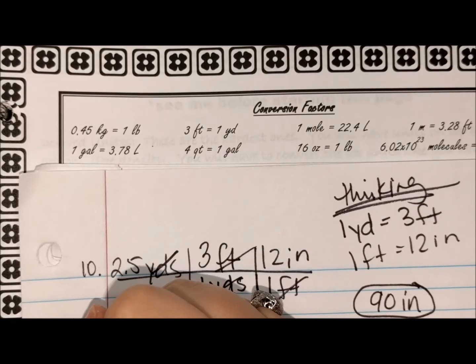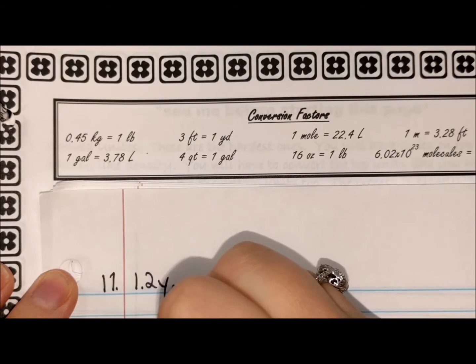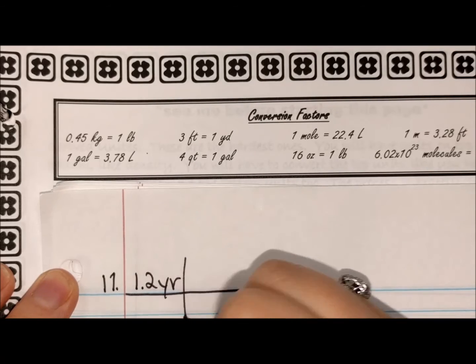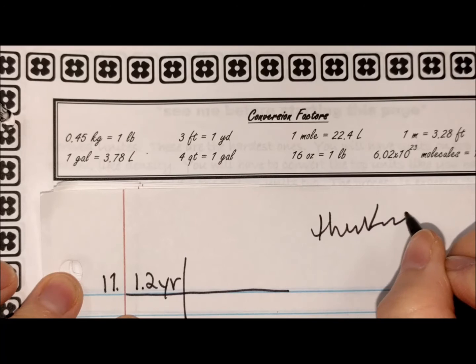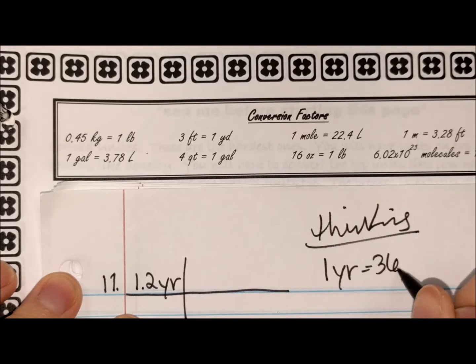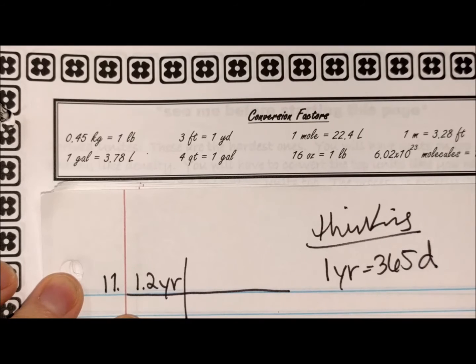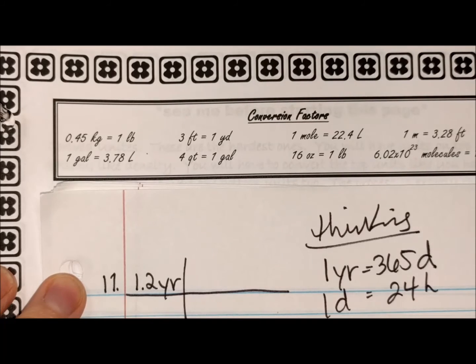Okay, I'm going to do one more with you. So 1.2 years, and I want to know hours. So this is what I'm thinking. In 1 year, I know that there's 365 days. But I don't want days, I want hours. So in 1 day, there's 24 hours.